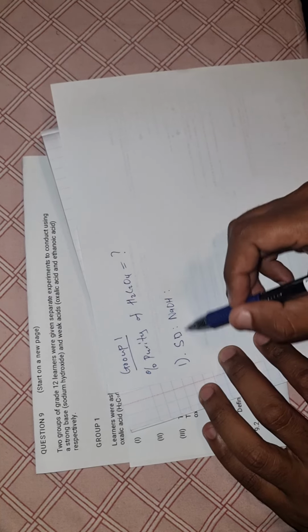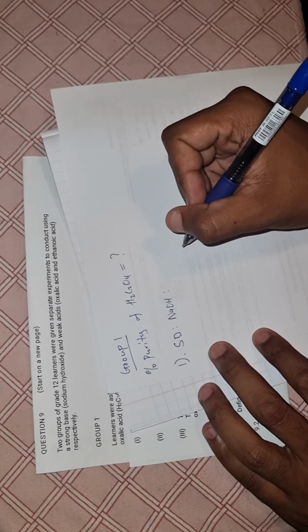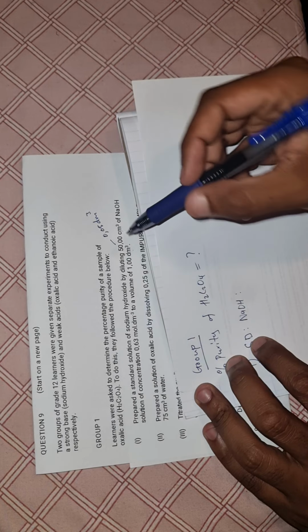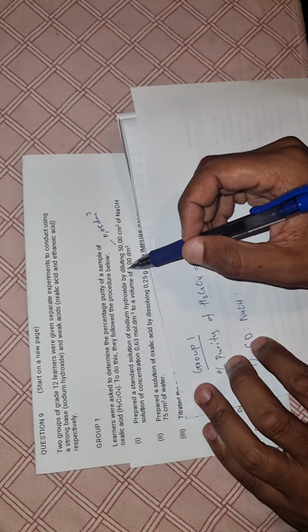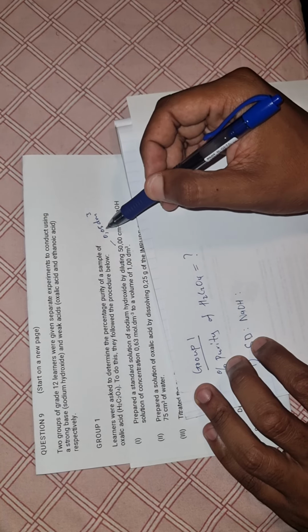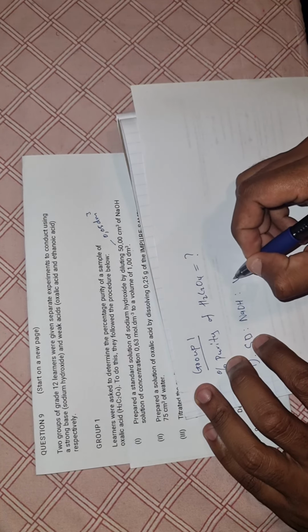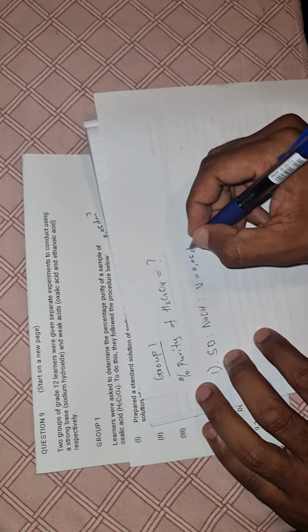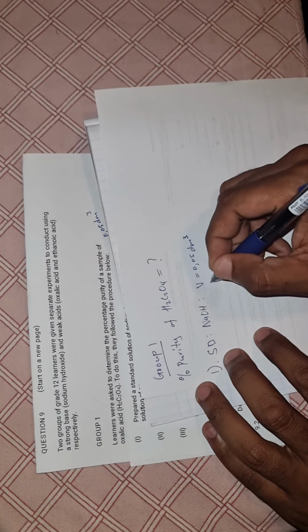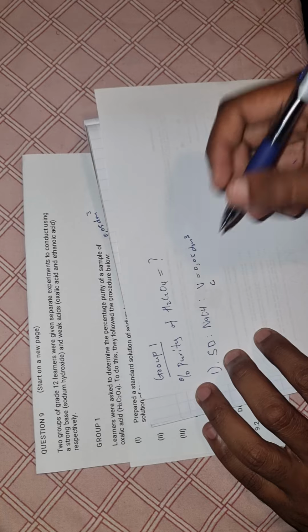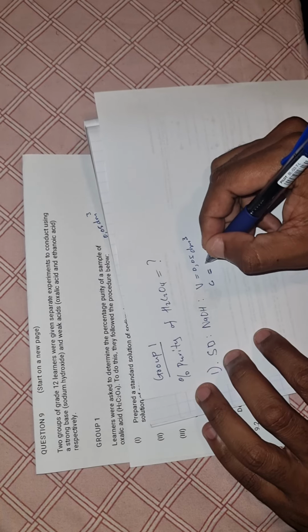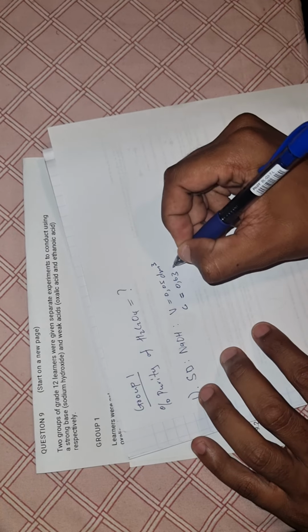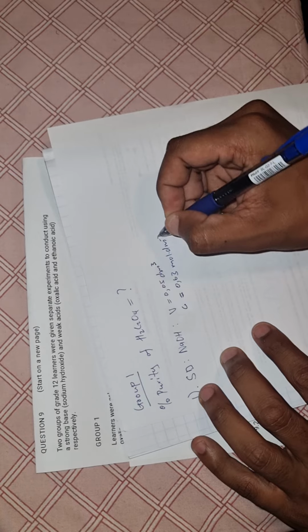Before they do this, listen, this is what they did in the laboratory. This is what they found. They found a concentrated sodium hydroxide with a volume of 0.05 cubic decimeter, and the concentration of this sodium hydroxide, which was concentrated, was 0.63 mole per cubic decimeter.